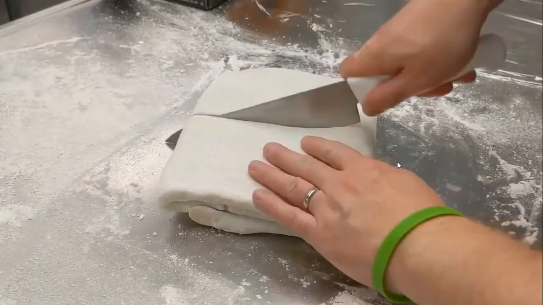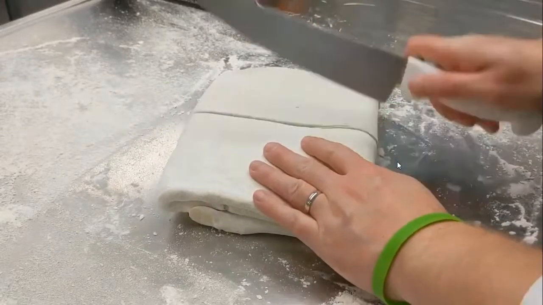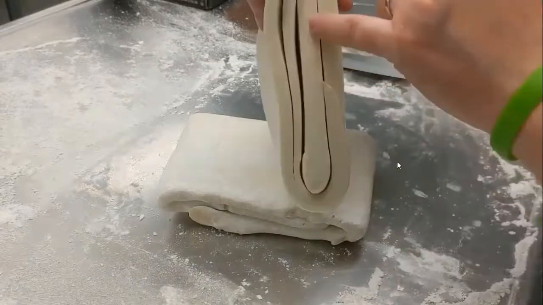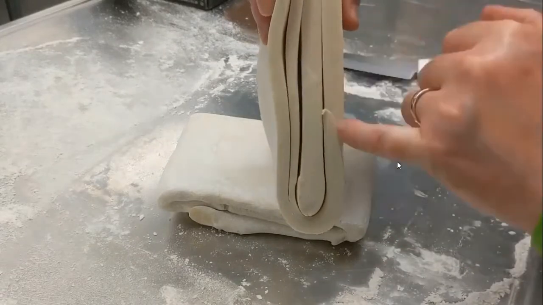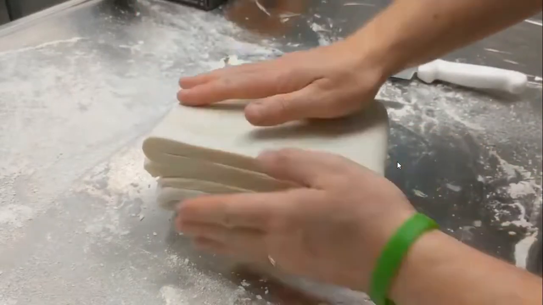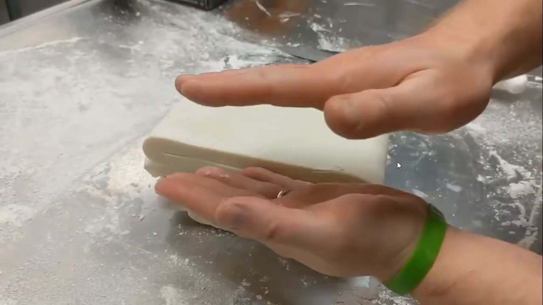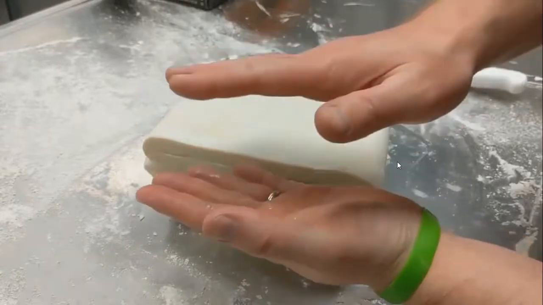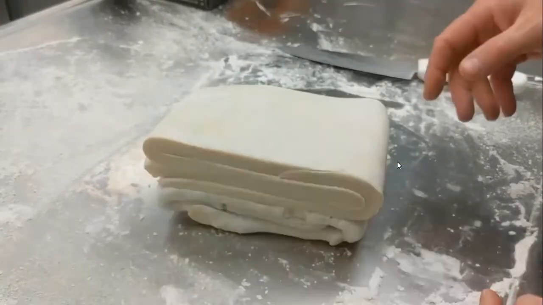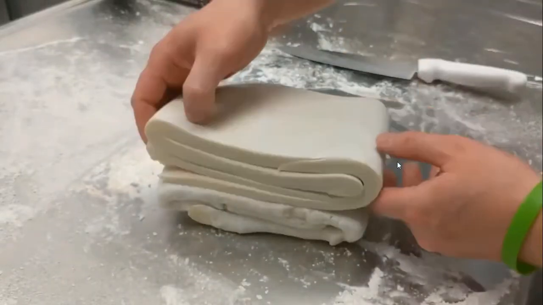Go ahead and take a knife, cut this right in half. You can just see all these laminations running through here. Just gives us all of the ability now. In between these layers, we're going to now have steam and fat, where it's trapping in those steam layers, so our puff pastry will just rise up as we bake it in the oven. We've got some great plans for this puff pastry.